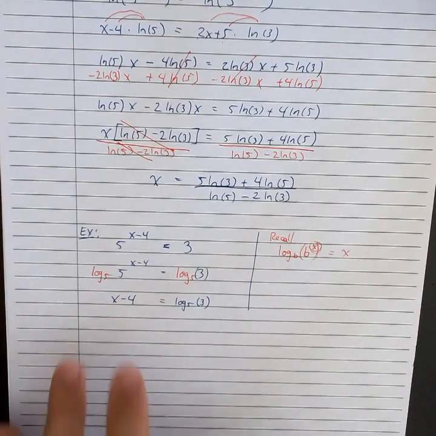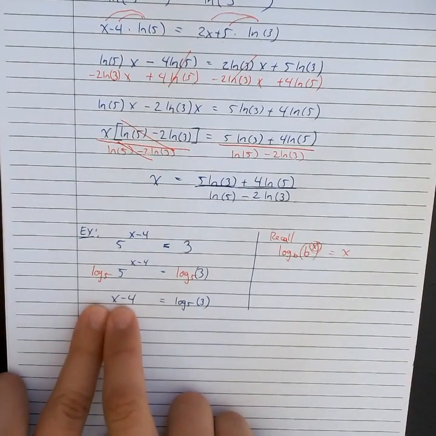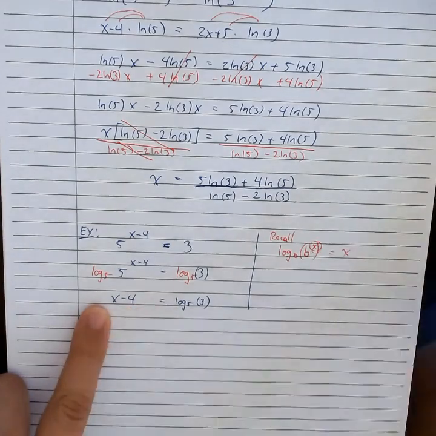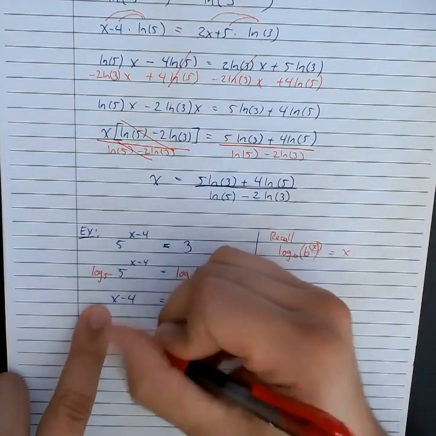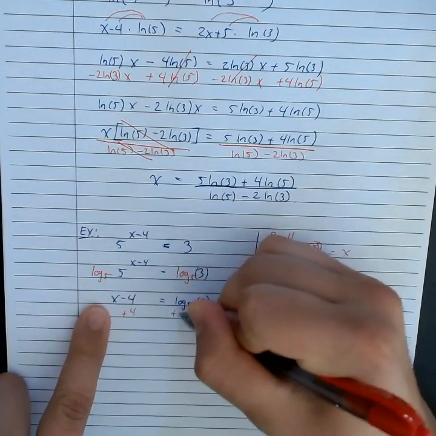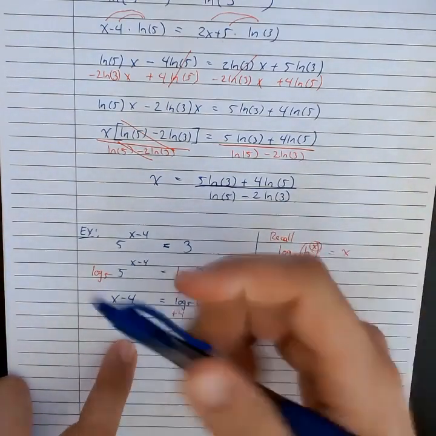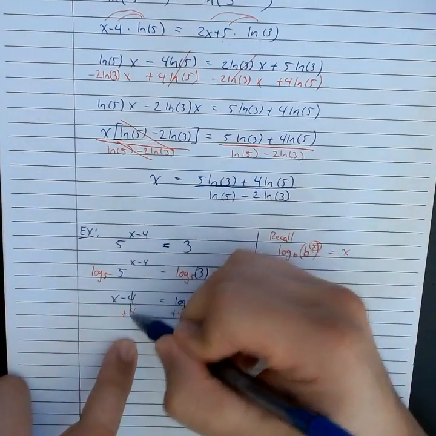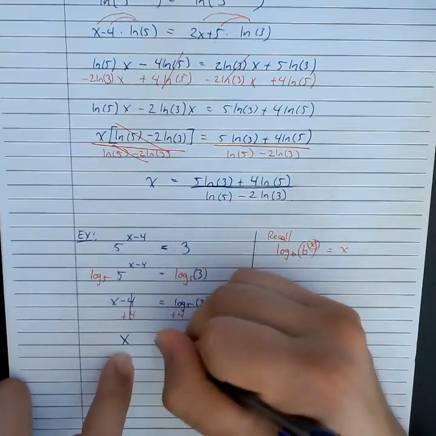And now we're just about done. Because notice, here the x is almost by itself anyway. All I have to do is get rid of that 4. So let me go ahead and add 4 to both sides. And we're done. That's going to give me x equals.